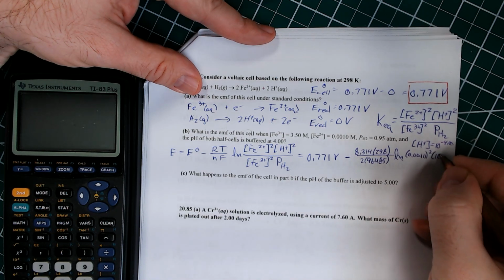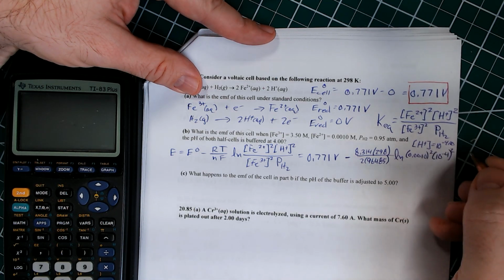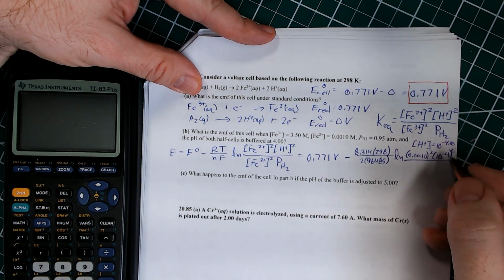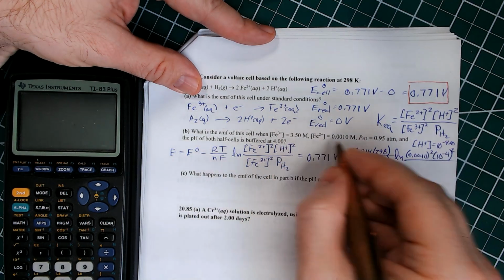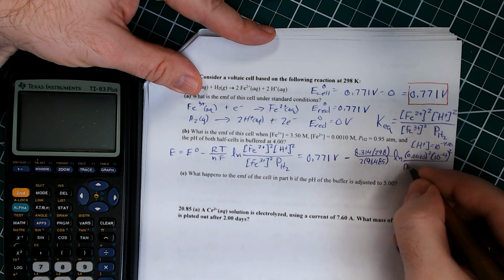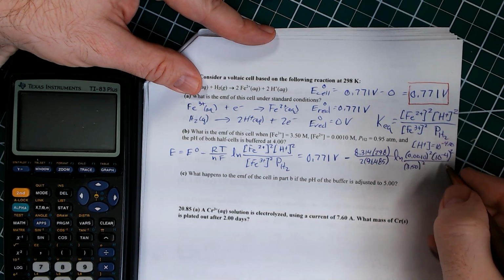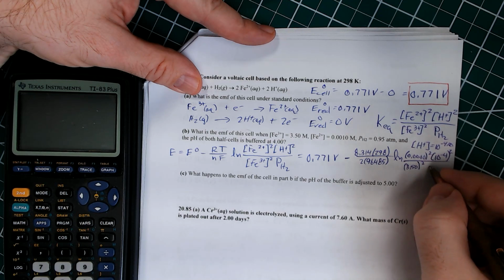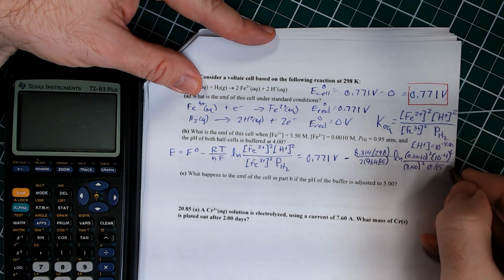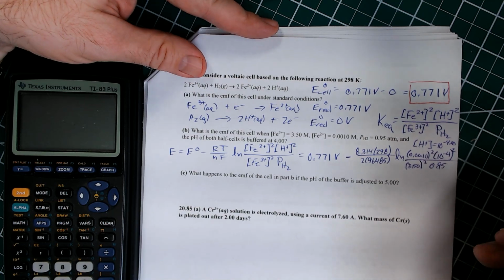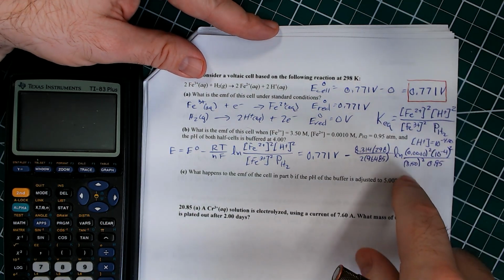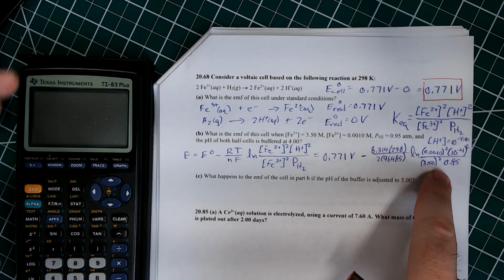Hydrogen is 10 to the negative 4 squared. And then iron 3 is 3.50 squared. And the partial pressure of hydrogen is 0.95 atmospheres, and that's just to the first power. So now we need to evaluate that quantity.